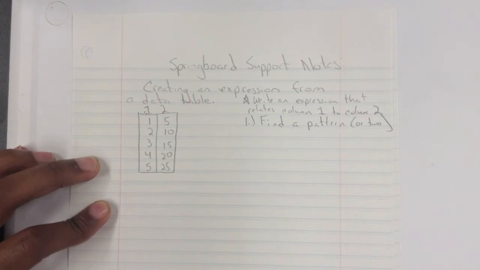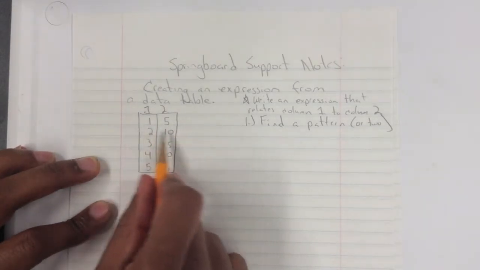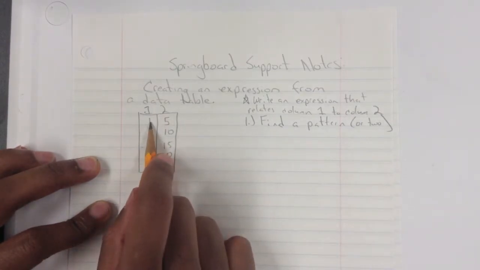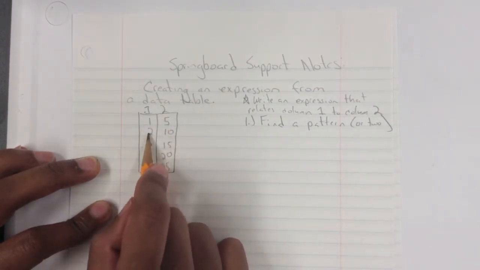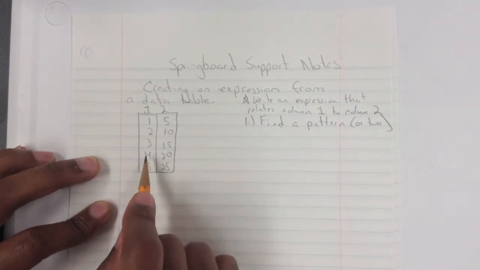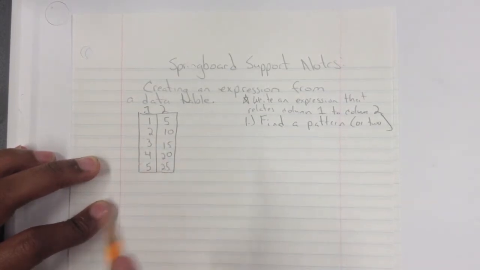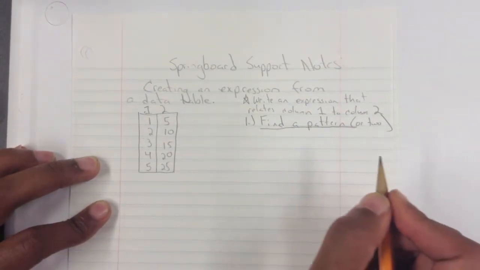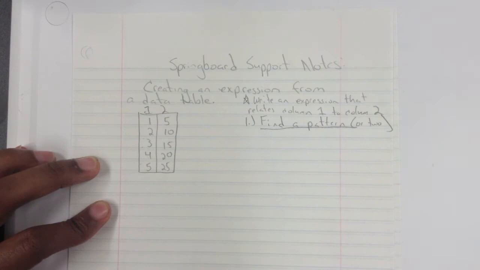So you got this right here, and you're looking for a pattern. This is a more simple pattern. So you're pausing it, figure out what patterns you see relating column 1 to column 2. Hopefully you just paused it, and you figured out, oh, I see this, 1 times 5 is 5, 2 times 5 is 10, 3 times 5 is 15, 4 times 5 is 20, 5 times 5 is 25. So finding a pattern is good. I saw that it was times 5.